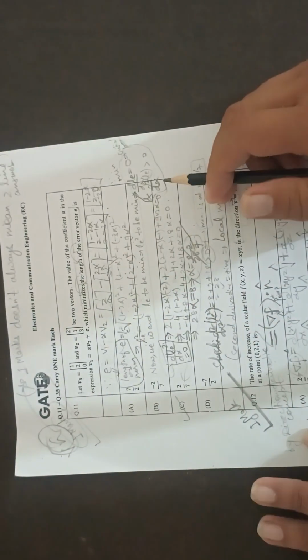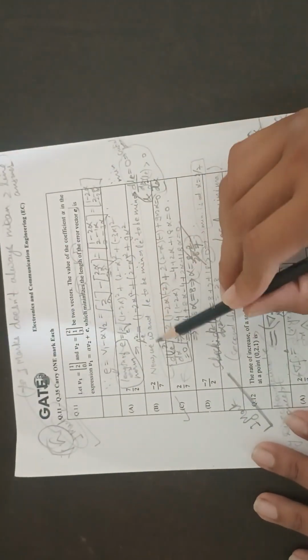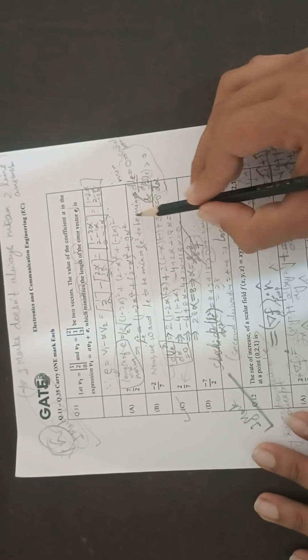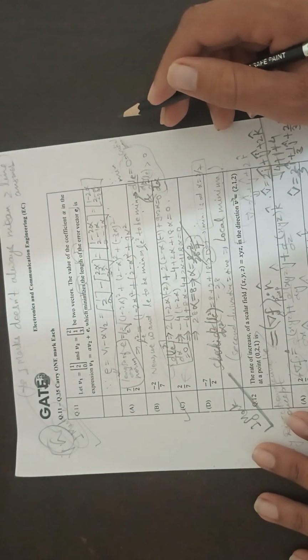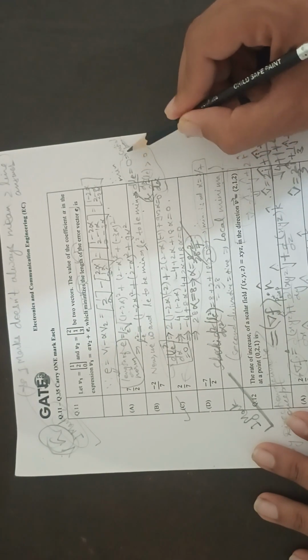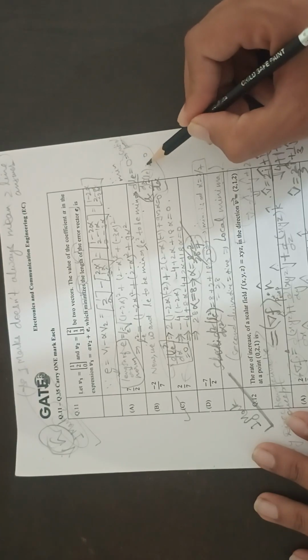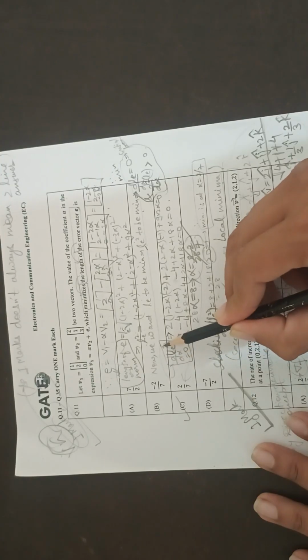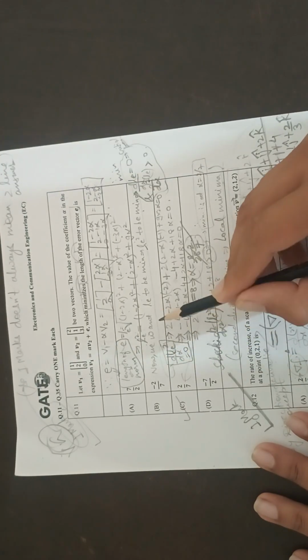We want Le to be minimum, which means Le square should be minimum. To do that we first find the critical point and then check with the double derivative test. Okay, so d by d alpha of Le square will be equal to what?